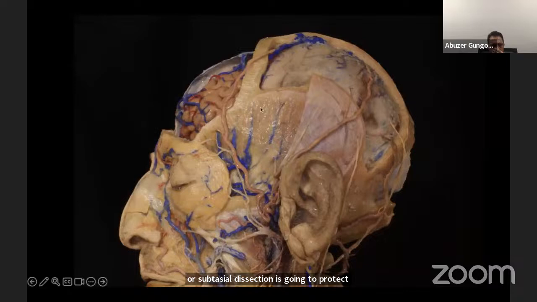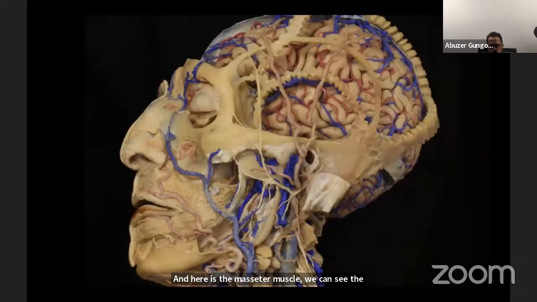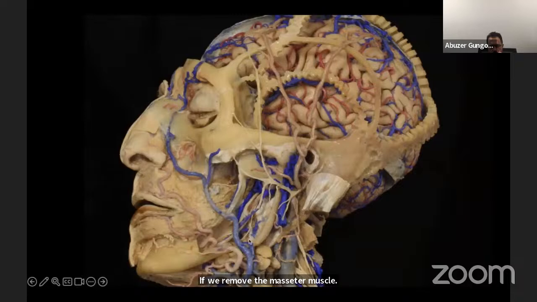So this is a deeper dissection of the muscles, and this is the temporalis muscle, and here is the masseter muscle. We can see the attachment of the masseter muscle to the zygoma. If we remove the masseter muscle, and also part of the mandible, we can see the deeper plane, and we would be inside the infratemporal fossa. We can see the buccinator muscle, and this is the part of the parotid duct that is divided here.